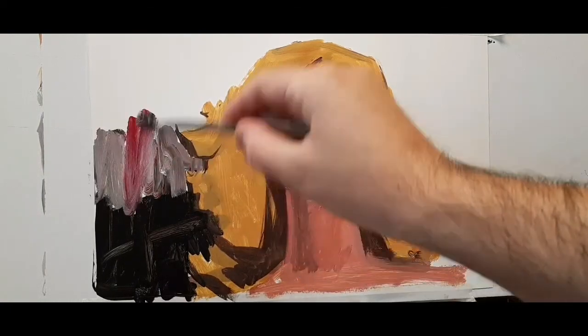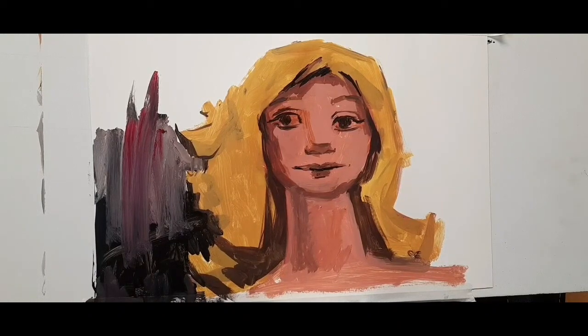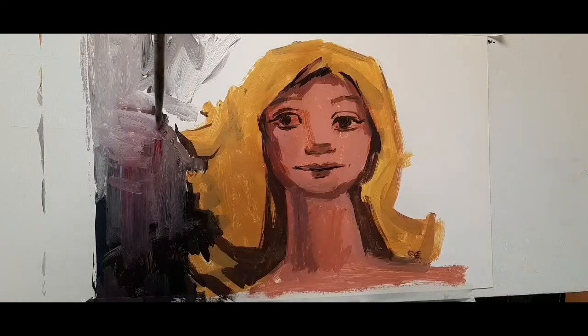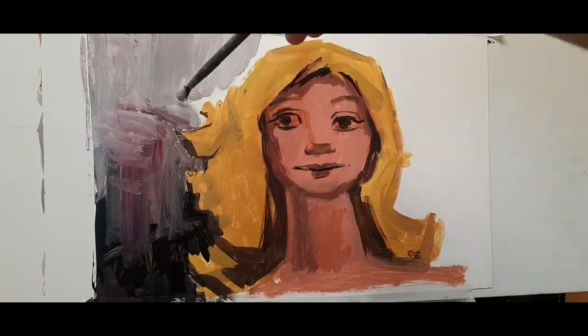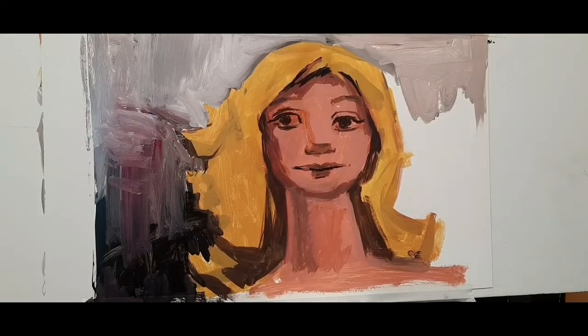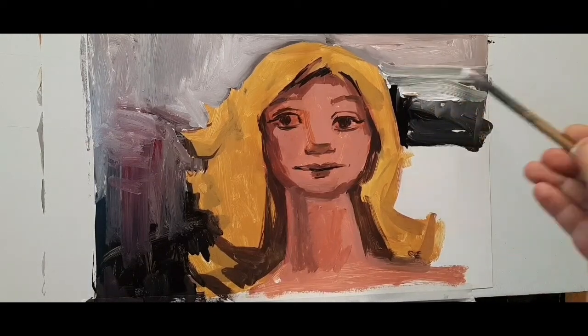Then I indicated where the features of the face are with darker black, gray, purple, brown mixtures of different darks. And I kind of roughed the head of the person in, and now I went ahead and started to build up the background.